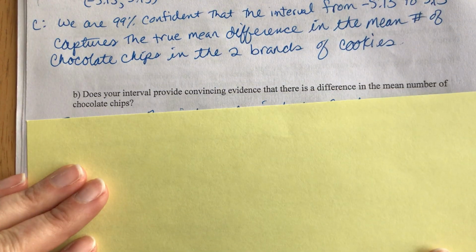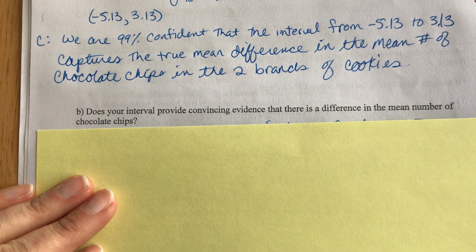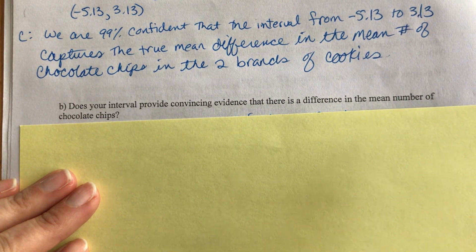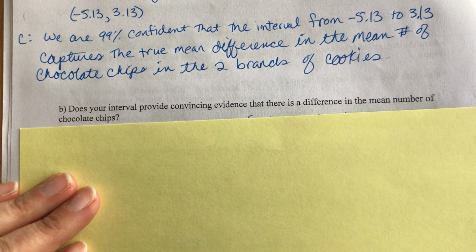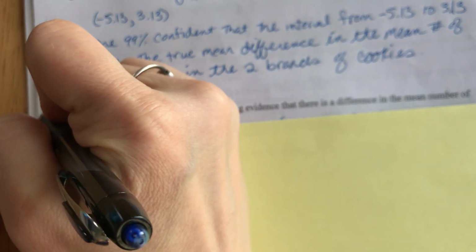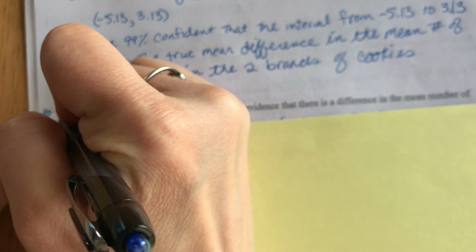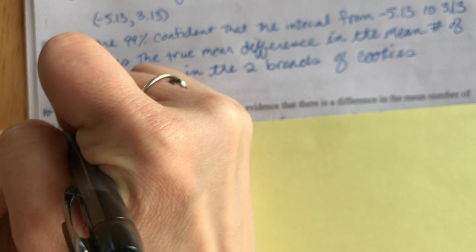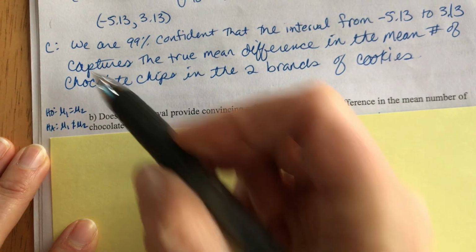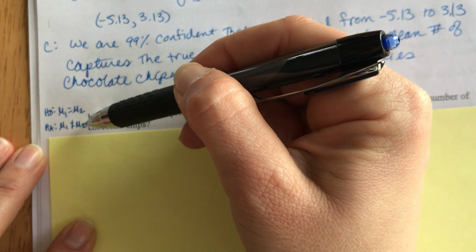The next question, does your interval provide convincing evidence that there is a difference? That's the one where we have to look at the number 0. Because remember, if you have null hypothesis mu1 equals mu2 and alternate hypothesis mu1 doesn't equal mu2, then this is the equal 0, this is the doesn't equal 0.